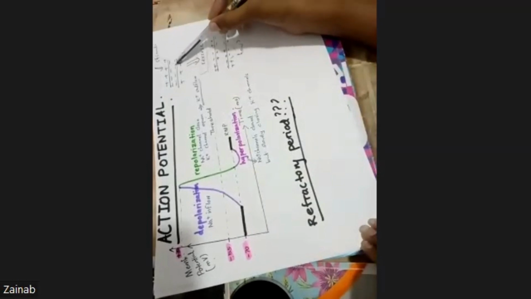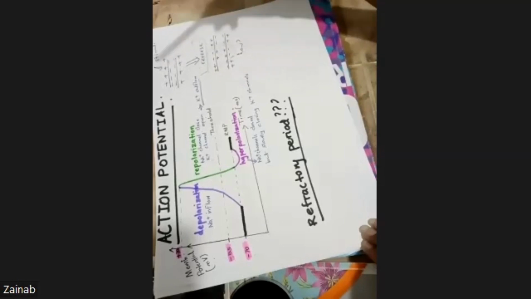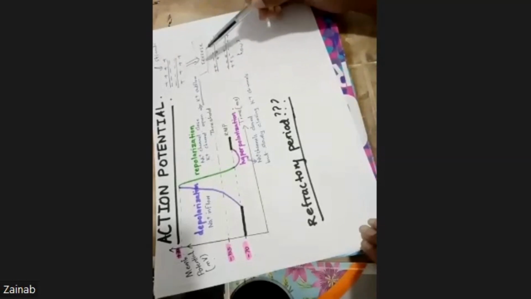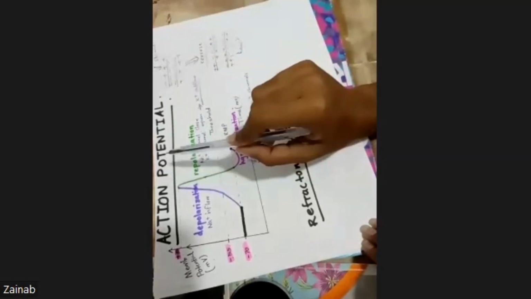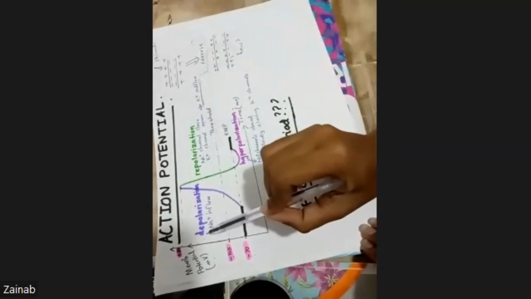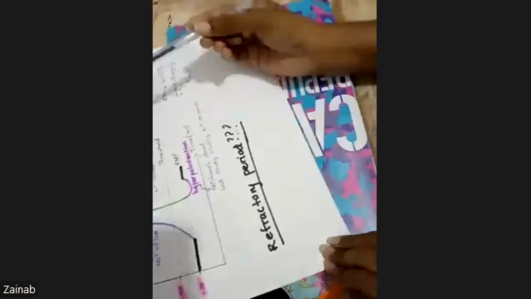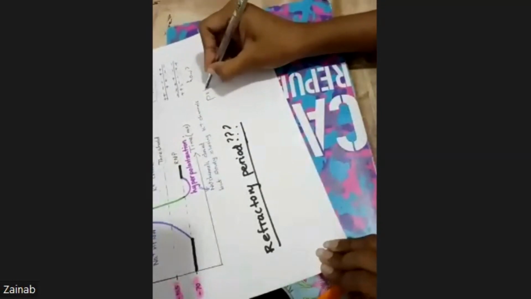Okay, the thing is, at the resting state, you have your neuron like this, and when a stimulus arises, it reverses and the polarity changes and the action potential starts. The action potential has three states: depolarization, repolarization, and hyperpolarization. Okay, what do you mean by polarity?